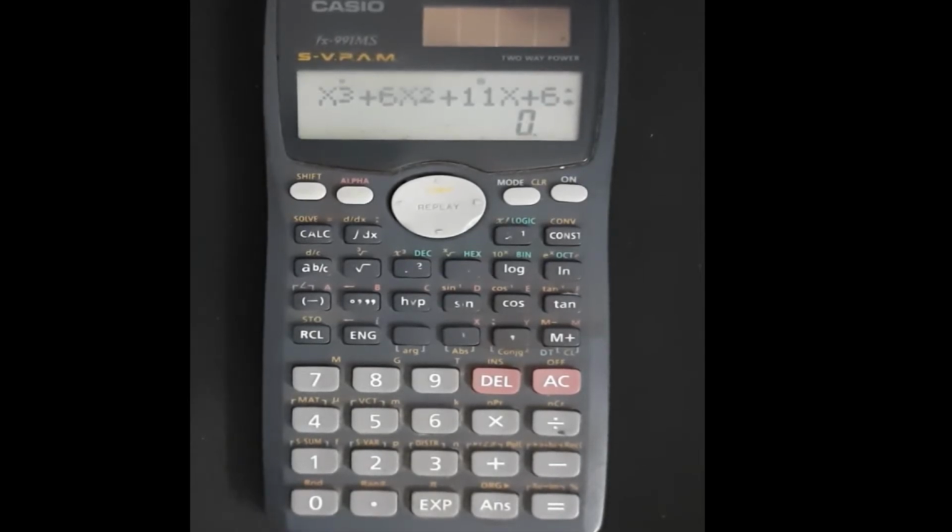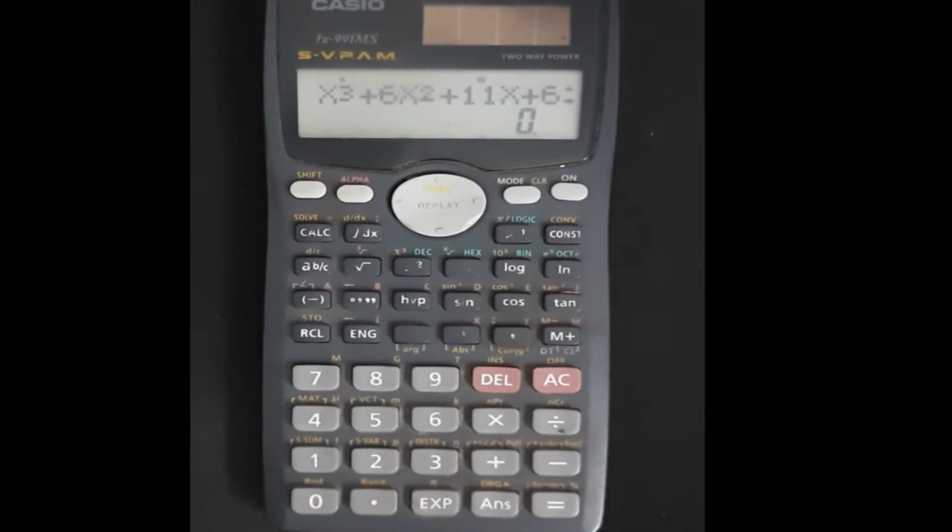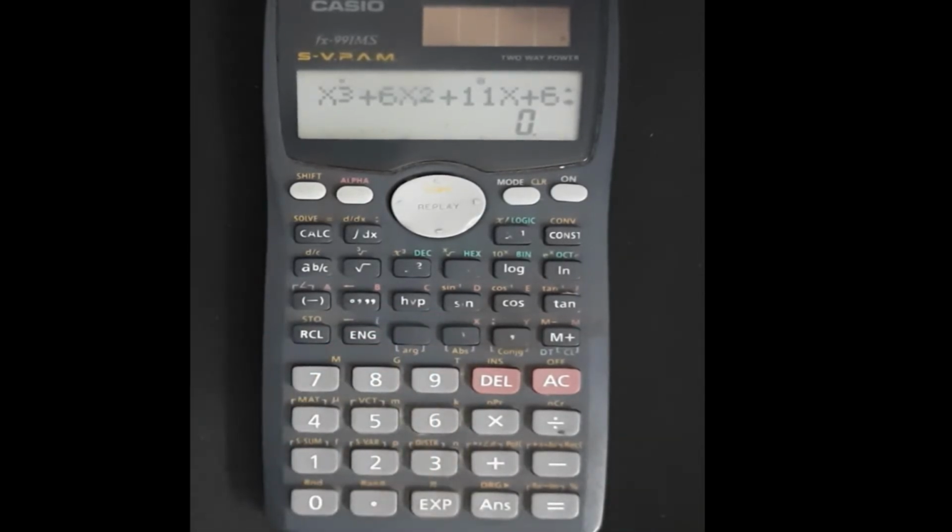So if the value of x equal to -2 gives us 0, that means x plus 2 is a factor. Because if we put the factor equal to 0, x becomes -2. So x plus 2 equals 0 makes x -2. So one of the factors for this equation is x plus 2.